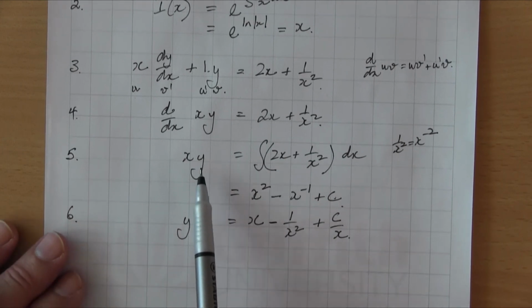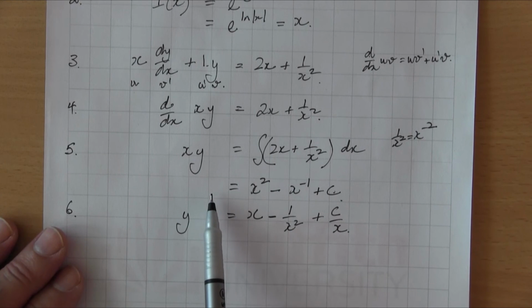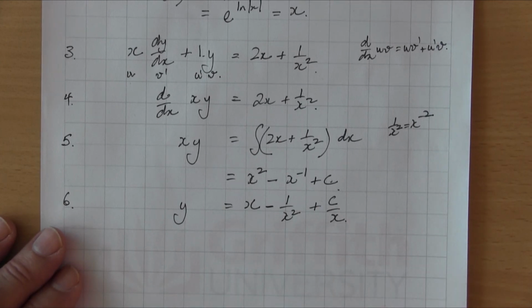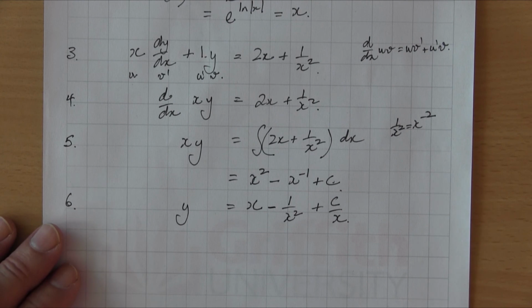Then we integrate both sides, and we don't want xy as our answer, or the integrating factor times y. We've got to divide right through by x, and we get y equals x minus 1 on x squared plus c on x.